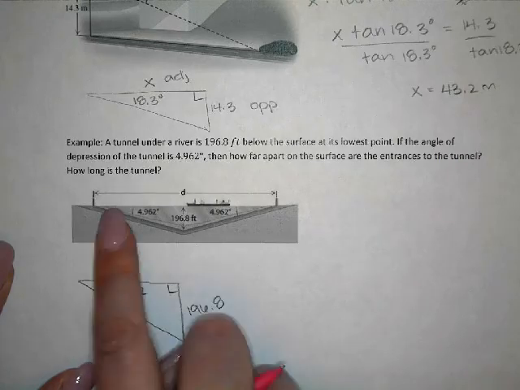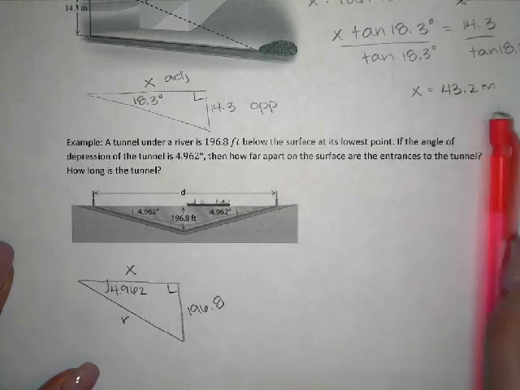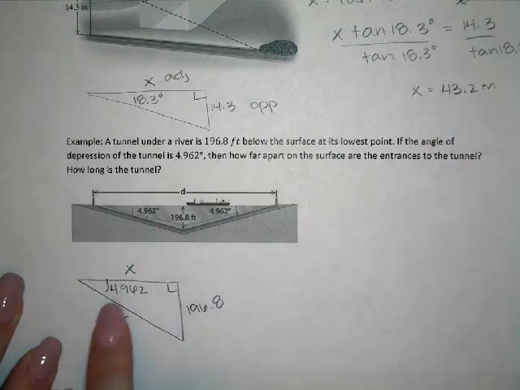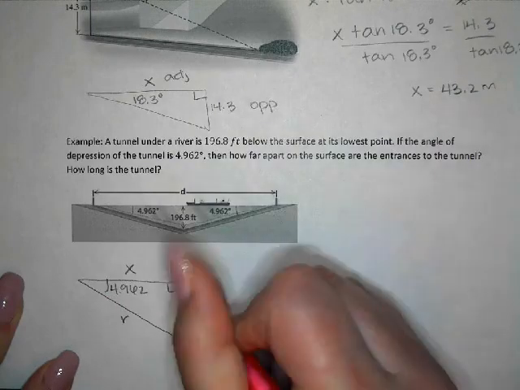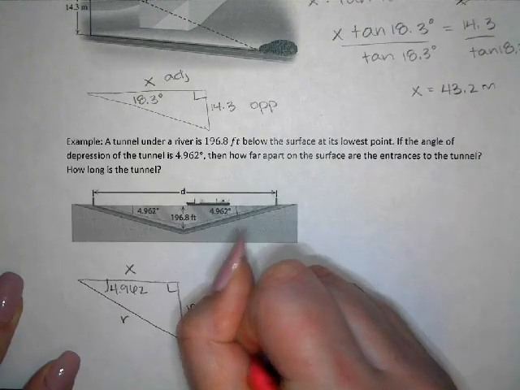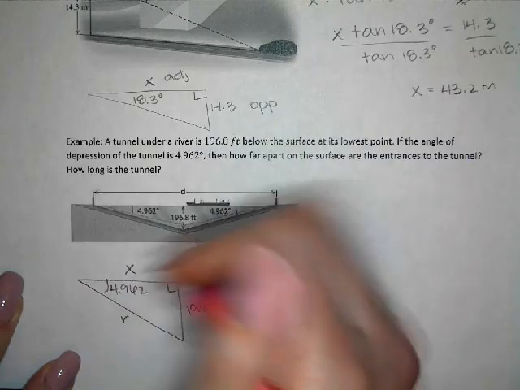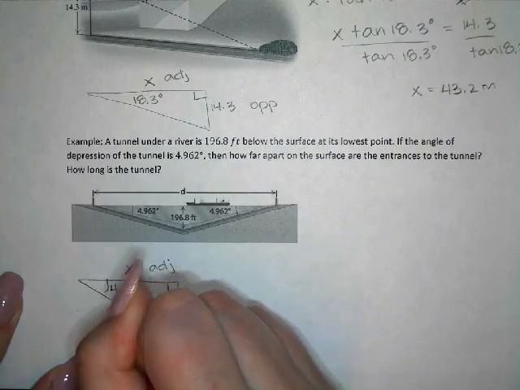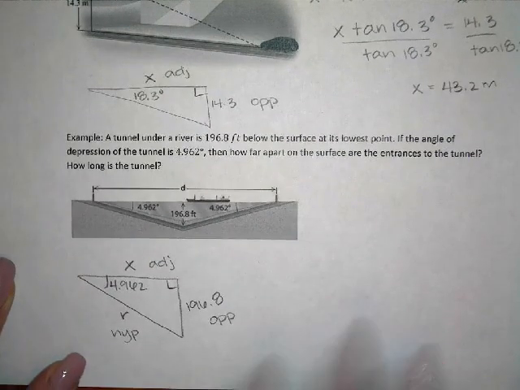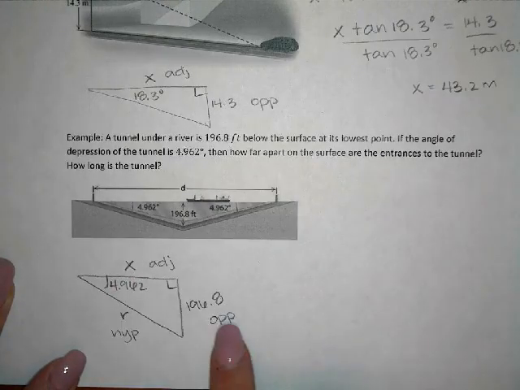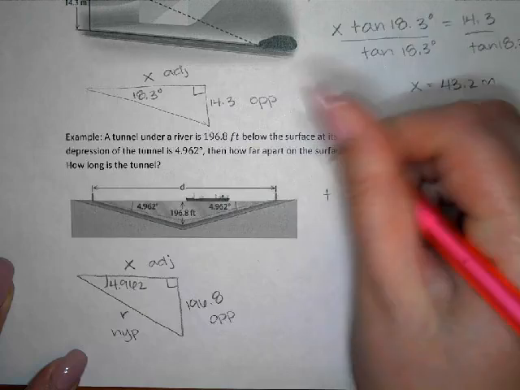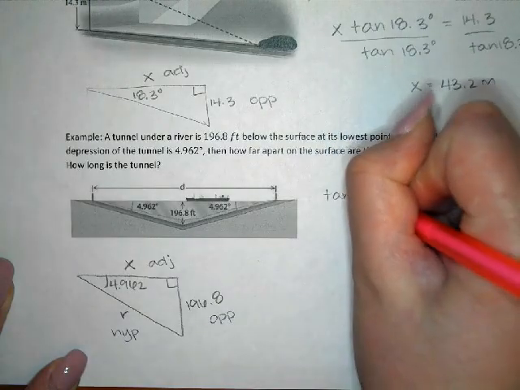So in relation to this angle, 196.8 is the opposite side. X would be the adjacent side, and r is the hypotenuse. All right, so to solve for x, we already have the opposite side. X is the adjacent side. So if we're solving for x, we're going to be using tangent. So tangent of 4.962 is opposite over adjacent, 196.8 over x.